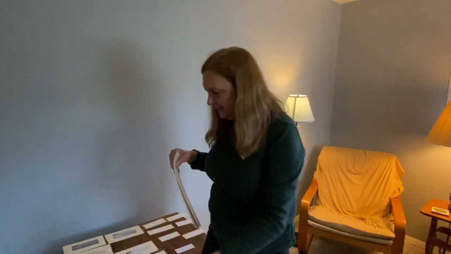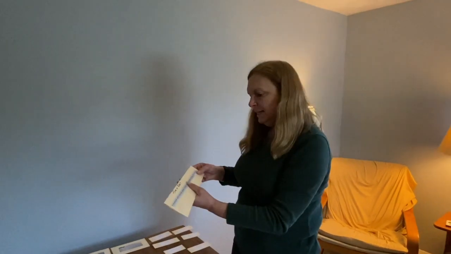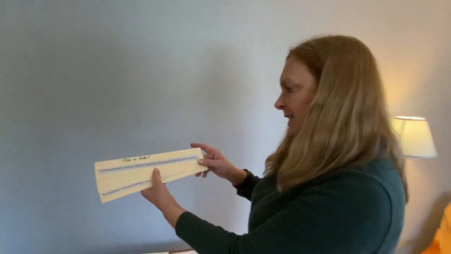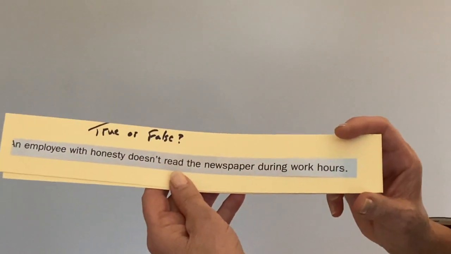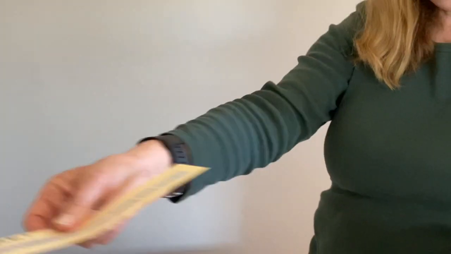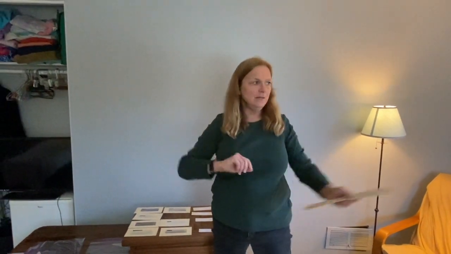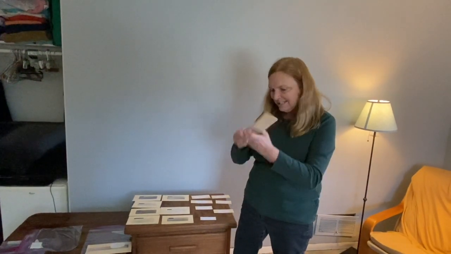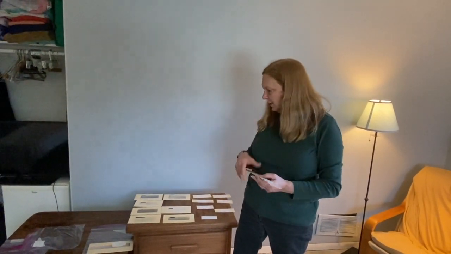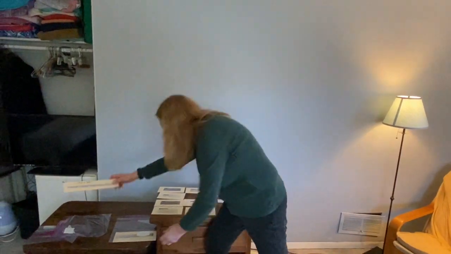These are true-false statements about soft skills. For example, an employee with honesty doesn't read the newspaper during work hours. Is that true or is that false? So what I'll do is I'll hand each student one of these, or maybe each set of partners, because there aren't that many. And then I'll say, if you're false, go over there. If you're true, go over there. And then we'll discuss why you think it's that. Once again, movement, getting up, getting out of your seat. It's the kinesthetic and the tactile because you're touching it, the auditory, the visual, it's all pieced together.